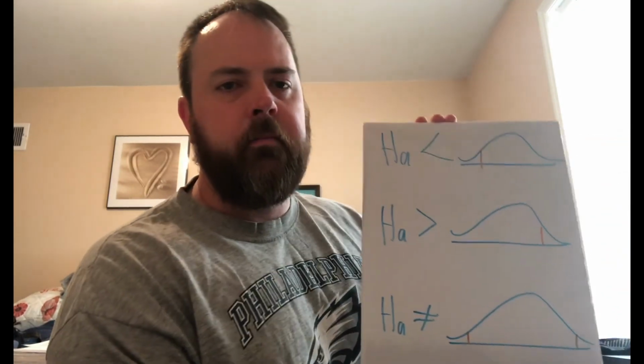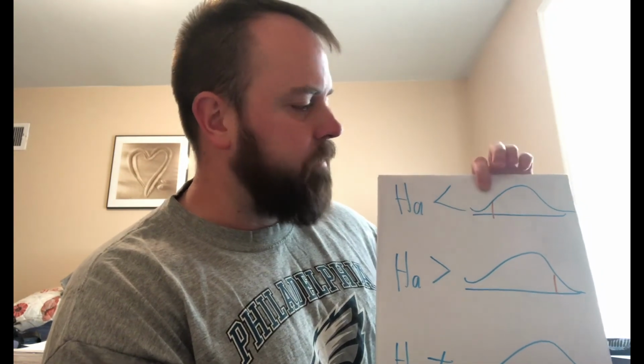The alternative is going to show you if it's a one-tail test or a two-tail test. And that's important when you're looking at alpha level and thinking about the confidence intervals together. The first thing you need to think about is what your alternative symbol is. If your alternative symbol is less than, it's going to be a left tail test. Greater than is a right tail test. And the not equal to is going to be the two tail test.